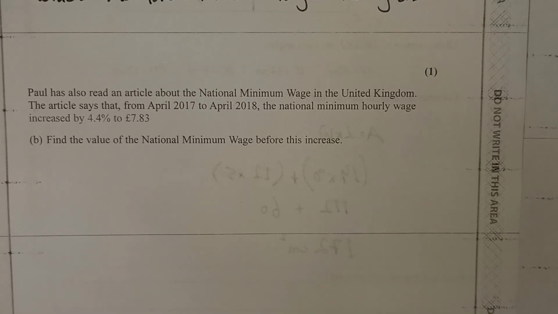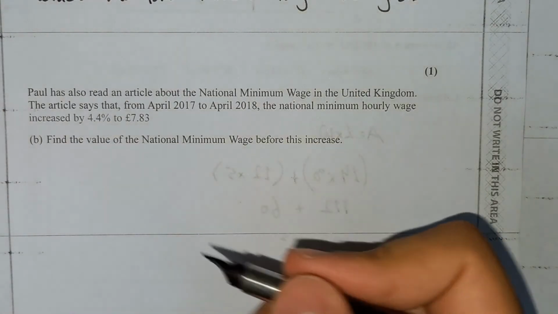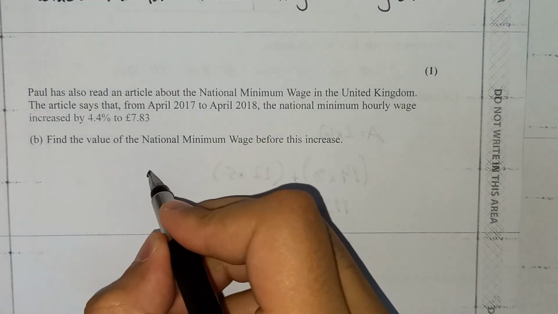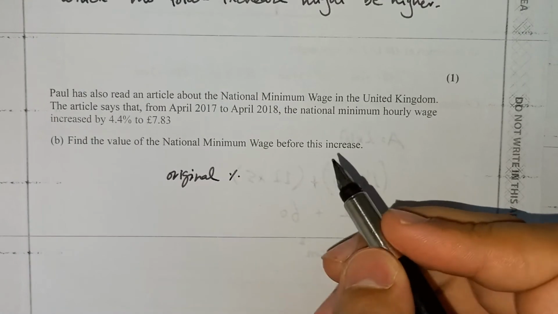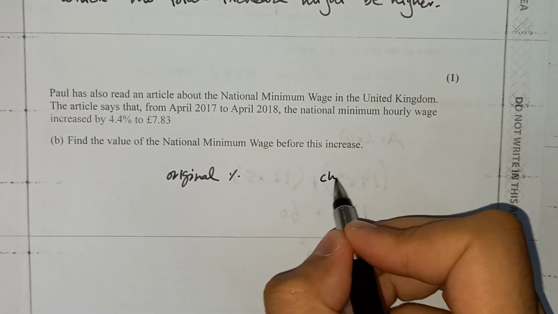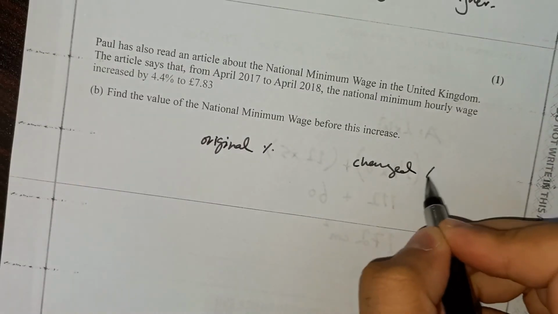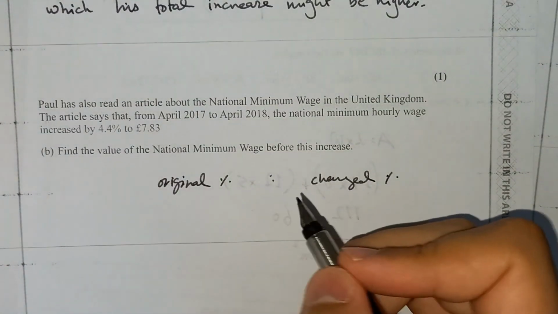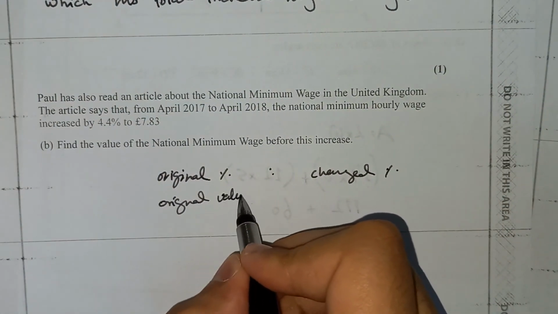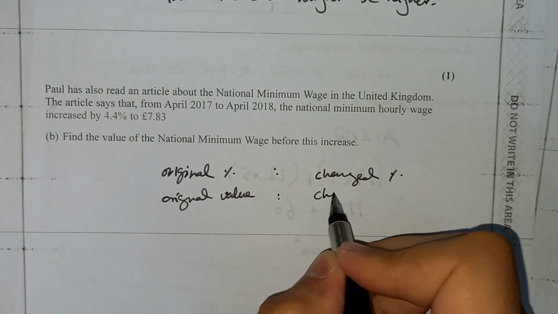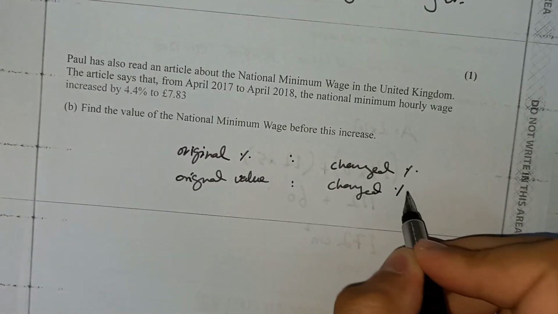So the formula I will be using here will be original percentage, changed percentage over here, original value to changed value.